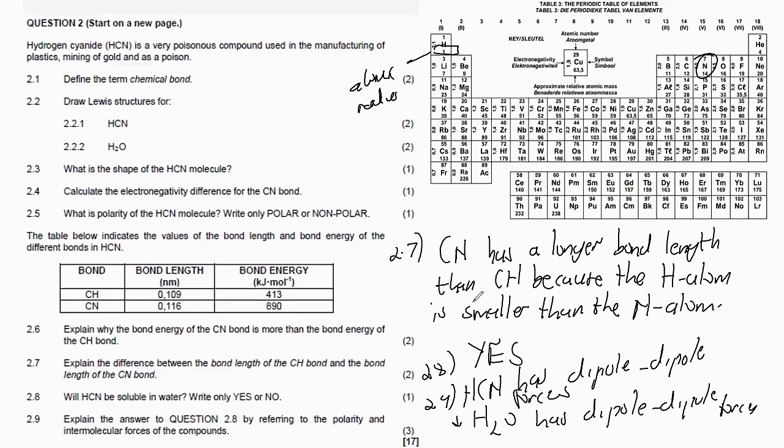Now we know like dissolves in like. So if we find that the HCN has dipole forces, remember, by being soluble in water, remember, water is that H2O. So by asking the question, will it be soluble in water? It means, will it be able to dissolve in water?